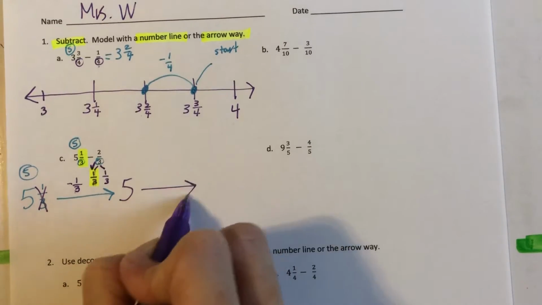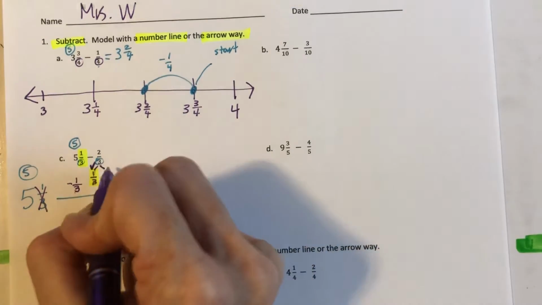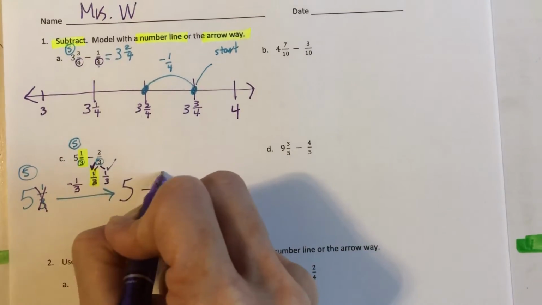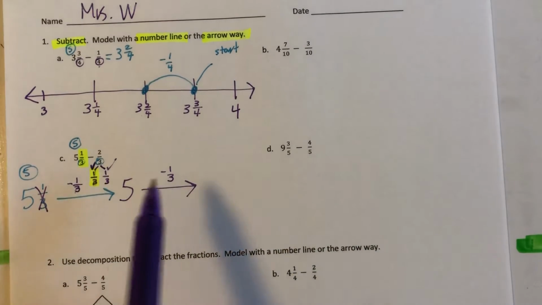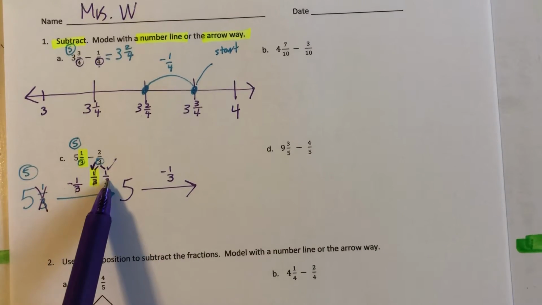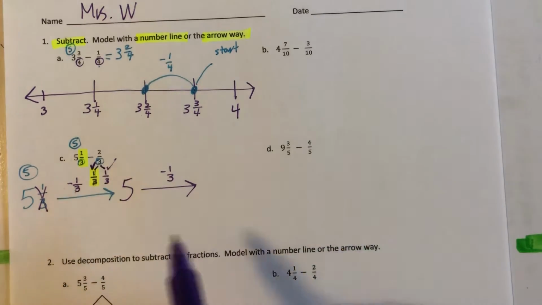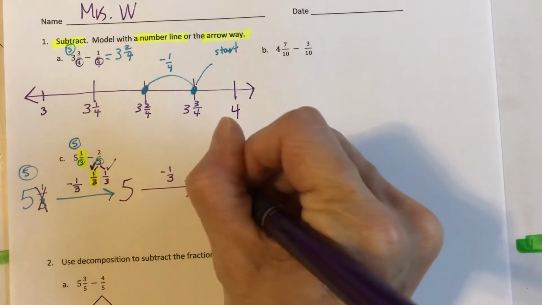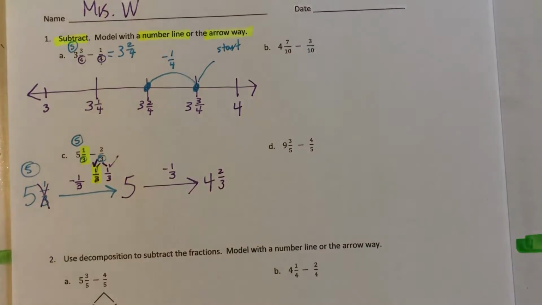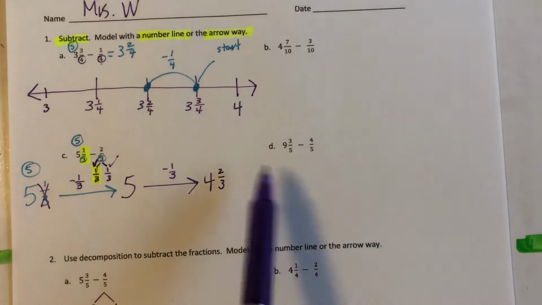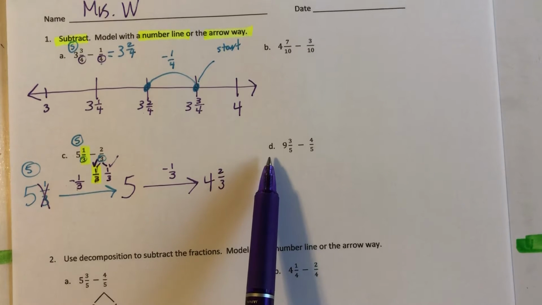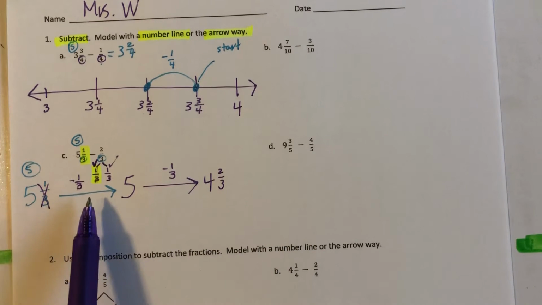And I continue my arrow strategy here, and I can't forget that I have this other third to take away as well. So if I take away the second 1/3, which I decomposed here, it takes me down to 4 2/3. Okay? So that brings me to 4 2/3. Go ahead and hit pause and continue on with problem D using the arrow strategy.